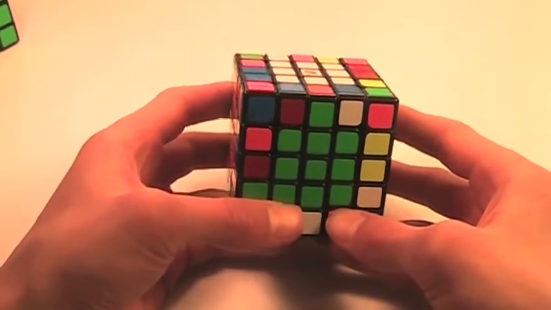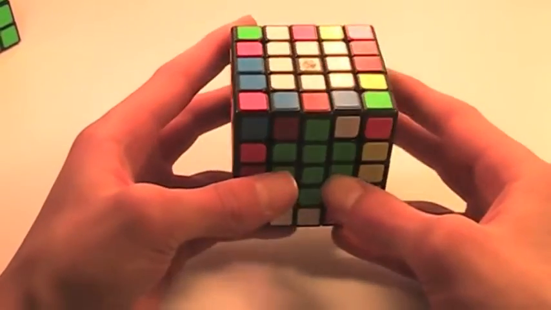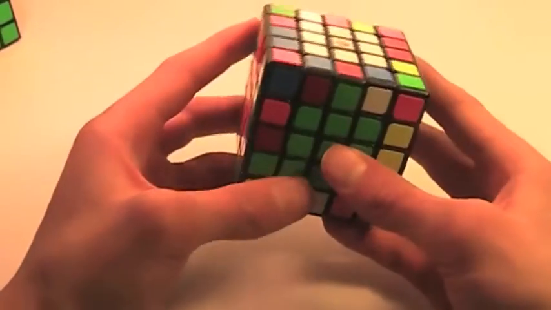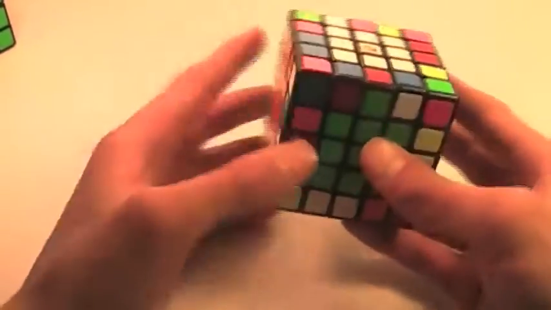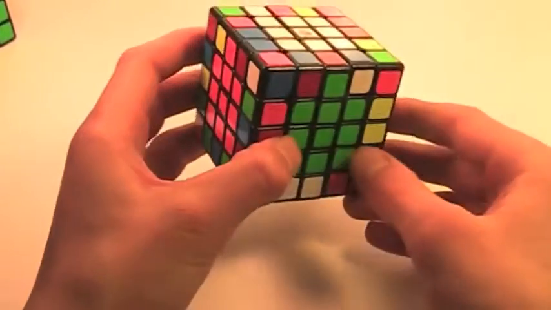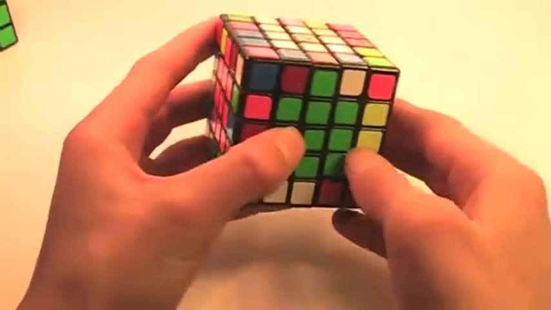The next step in solving the 5x5 Rubik's Cube is to pair the edges. Now we're going to go ahead and start off with the red and blue edge, since we have one right here, and right here. We're going to pair this one with this edge here first.